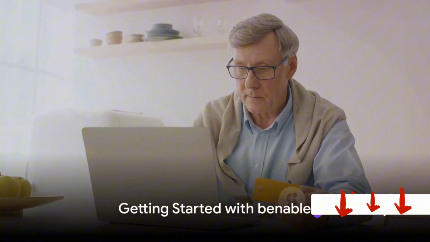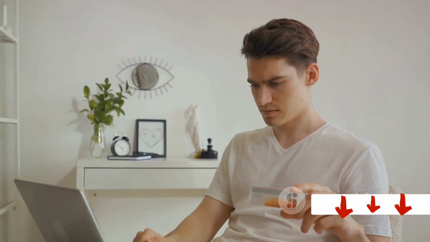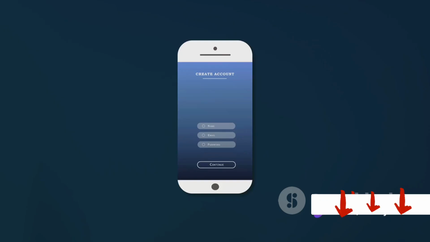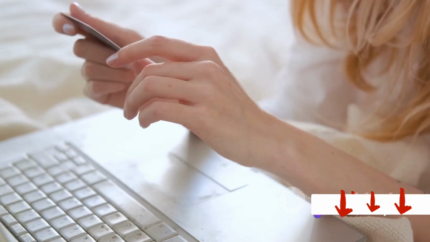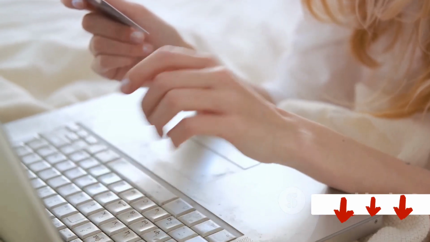So, how do you get started with Benable? It's simple, and I'll walk you through it. First, navigate to the Benable website. Once there, locate and click on the Sign Up button. You'll be prompted to provide some basic information. Fill in the necessary details, including your name, email address, and create a secure password.